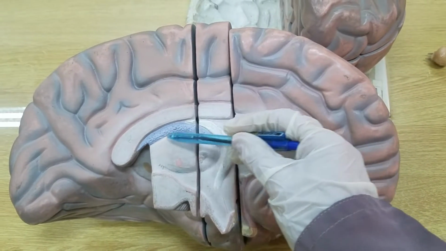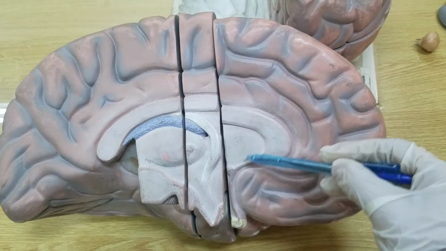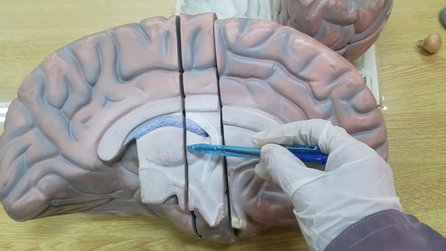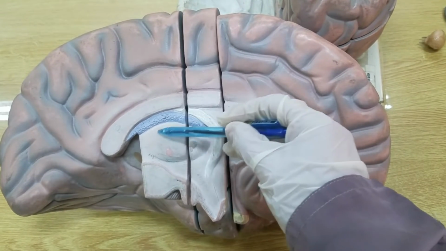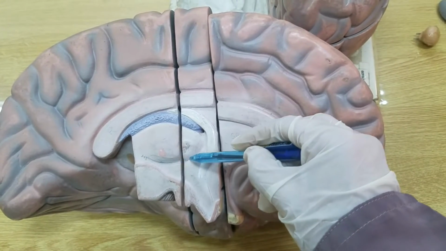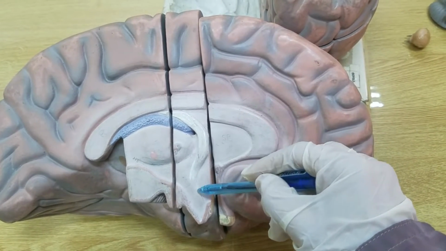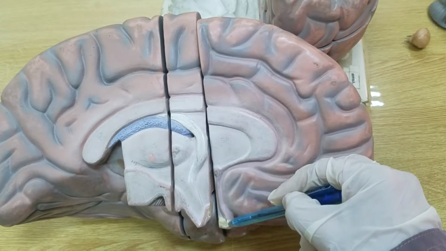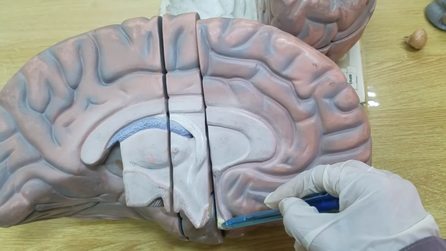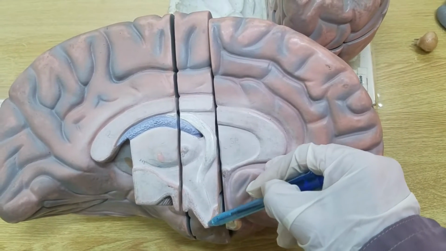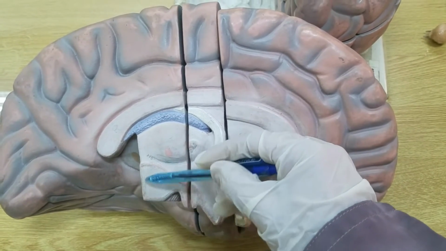Below the fornix, this is the choroid plexus of the third ventricle. All of this is the cavity of the third ventricle. This is the interthalamic adhesion. With this part, thalamus, the hypothalamic sulcus, and this part, the hypothalamus. The hypothalamus in its front has this lamina terminalis, which in its inferior part has the optic chiasm. Going backwards, this is the mammillary body, and then is the continuation of the midbrain.